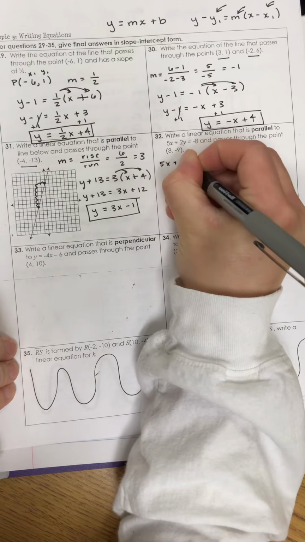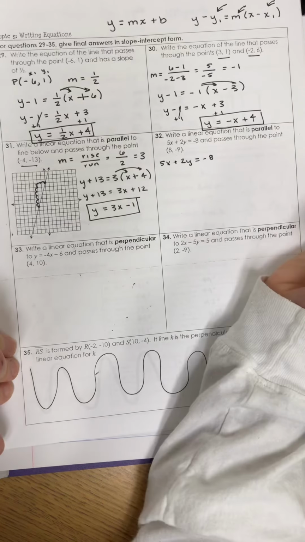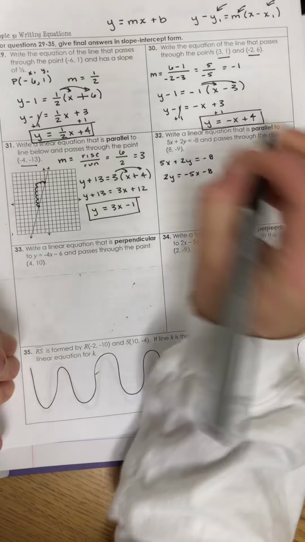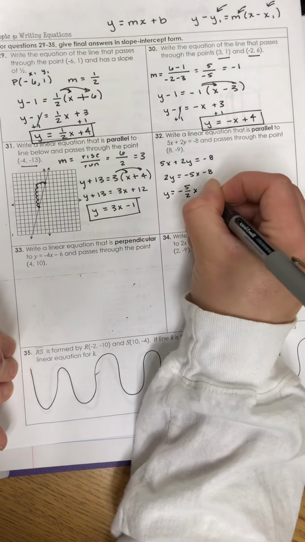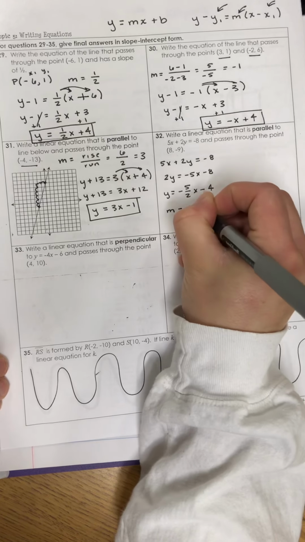So let's take our problem of 5x plus 2y equals negative 8 and put that in slope-intercept form. So subtract 5x from both sides, so 2y equals negative 5x minus 8. Divide everything by 2, so then y equals negative 5 over 2 x minus 4. So our slope here will be m equals negative 5 over 2.